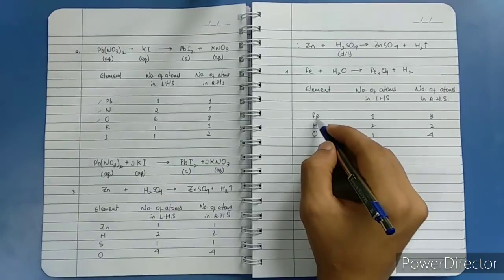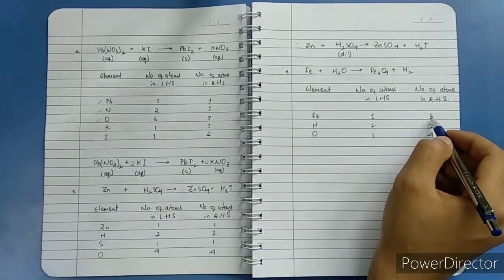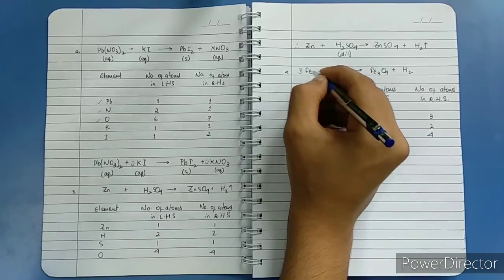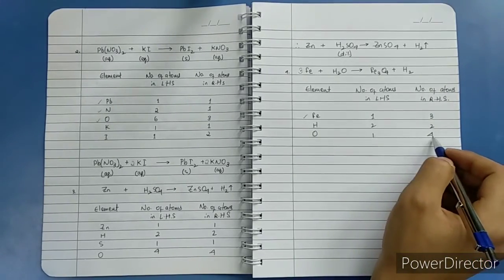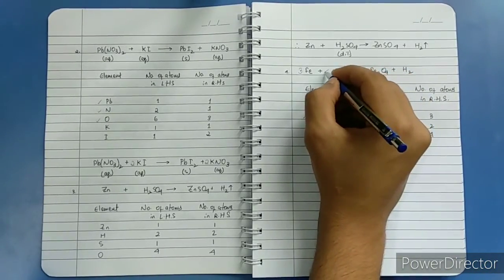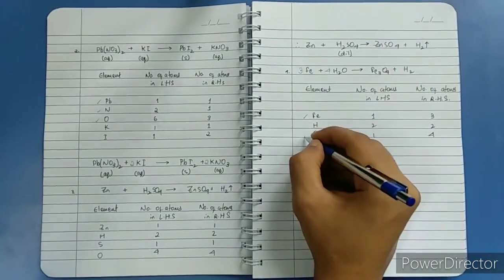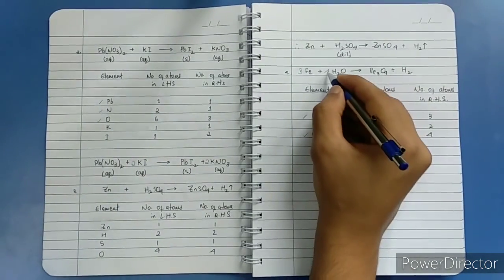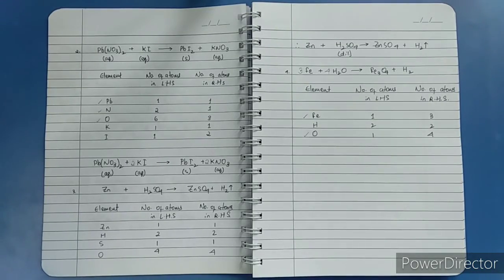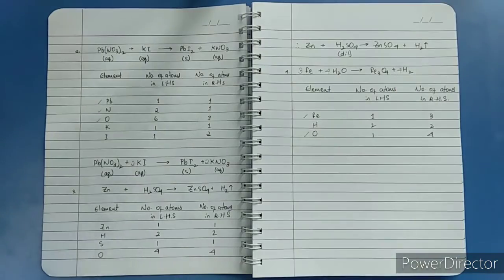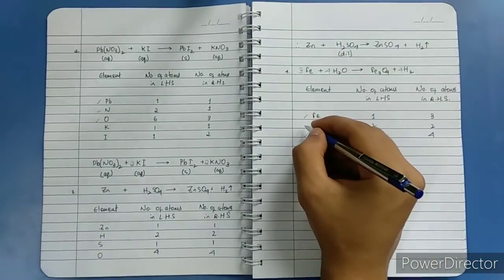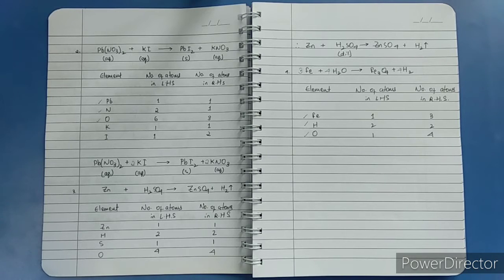So first of all we balance Fe. We have 1 in the left hand side, right hand side we have 3, so we multiply with 3. So 3 ones, Fe balanced. Now hydrogen is 2, 2, fine. Oxygen is 1 in the left hand side, 4 in the right hand side. So we need to multiply by 4. So oxygen is also balanced. But in the process, 4 2s are 8 hydrogen. So here also we'll multiply with 4 for hydrogen because 4 2s are 8 hydrogen. So left hand side, right hand side, hydrogen also balanced.